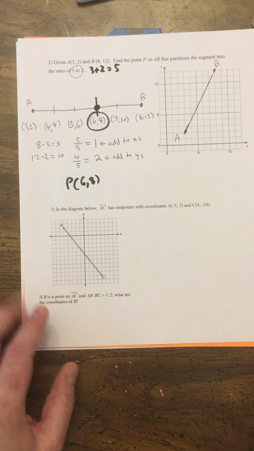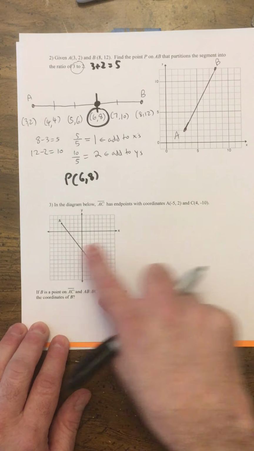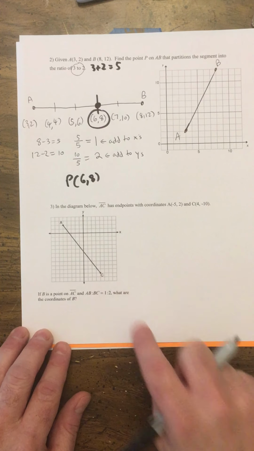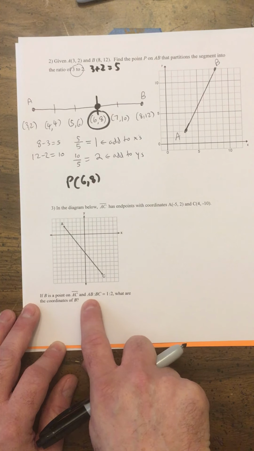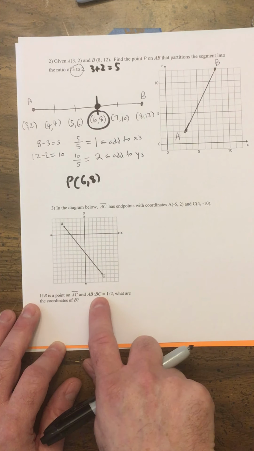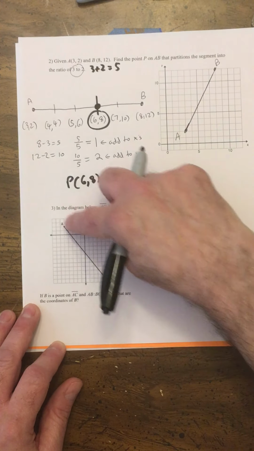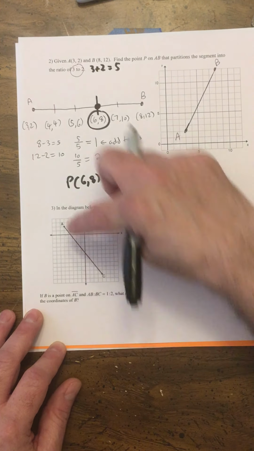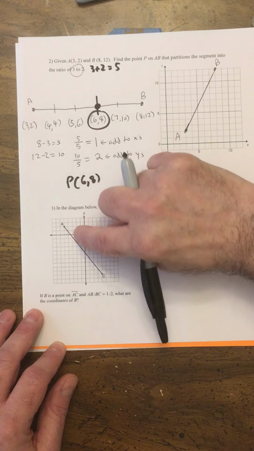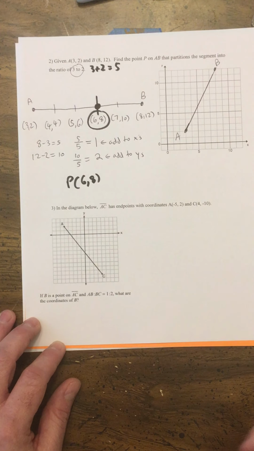Okay, in the diagram, AC has endpoints (-5, 2) and (4, -10). If point B is on AC such that the ratio AB to BC is 1 to 2, in other words, A to B and B to C is in a ratio of 1 to 2, what are the coordinates of point B? Now, point B is going to be closer to A, but we got to find the exact location.